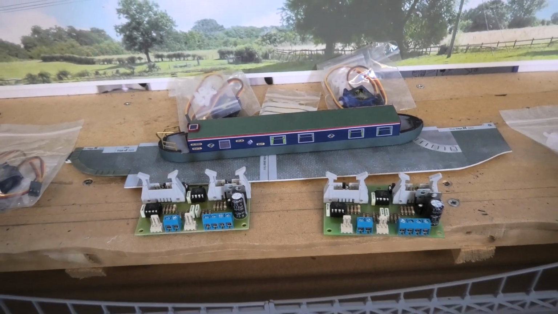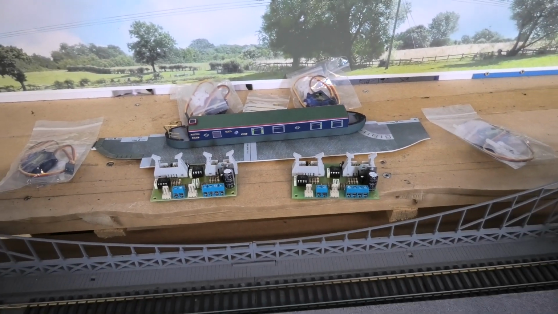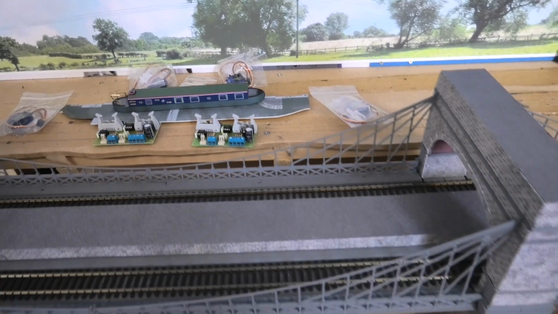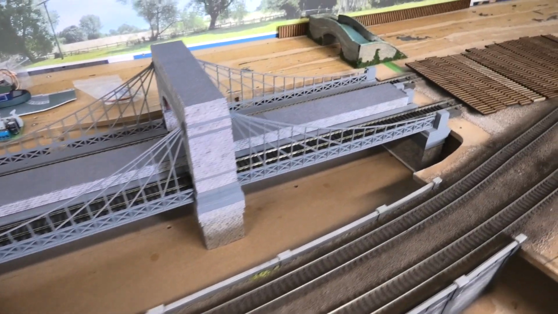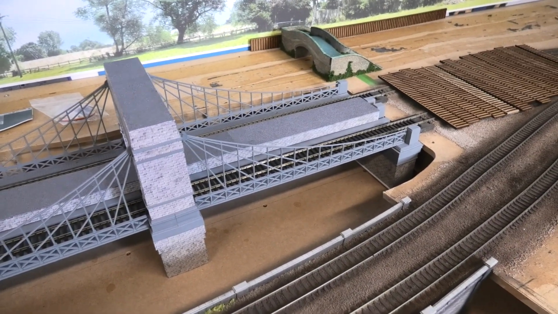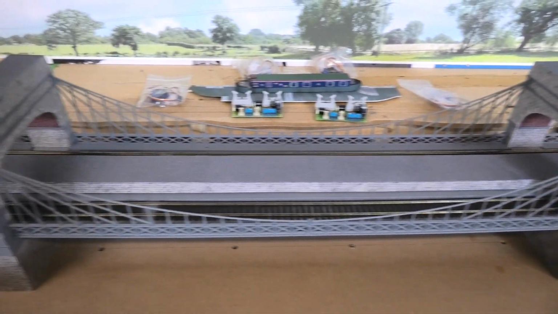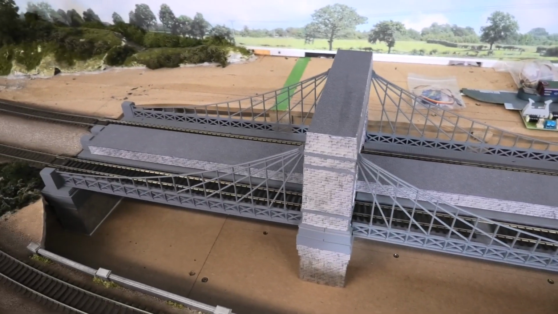So with that in mind, am I on Zoom? No. With that in mind, I've then come to the conclusion that although I like the bridge, I think the bridge is going to go.